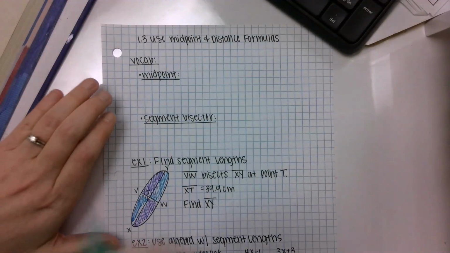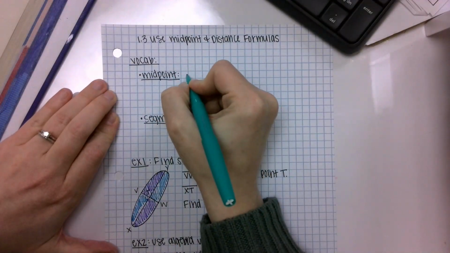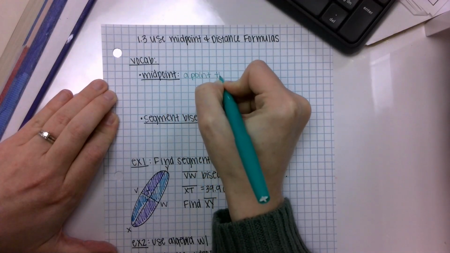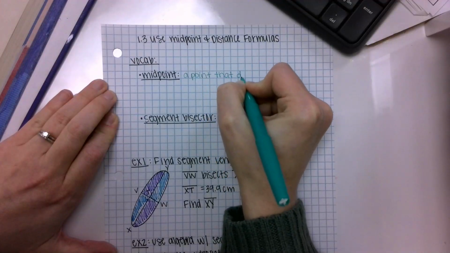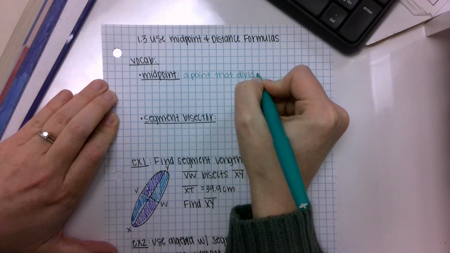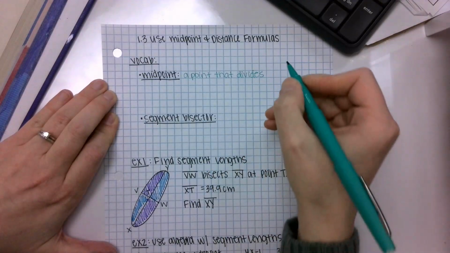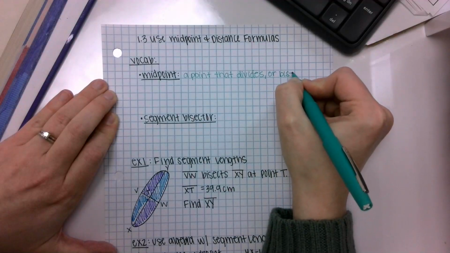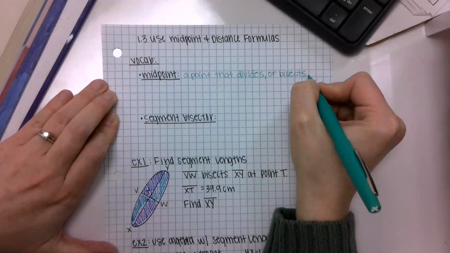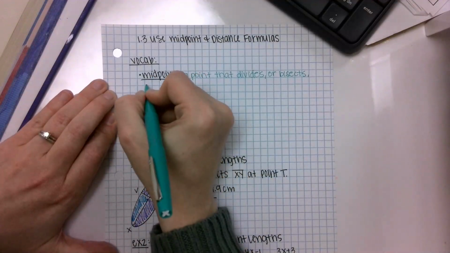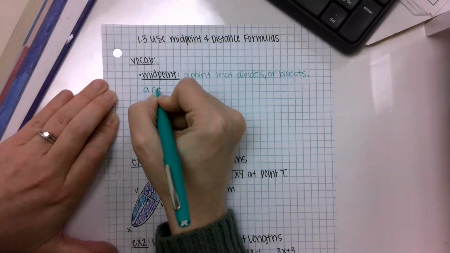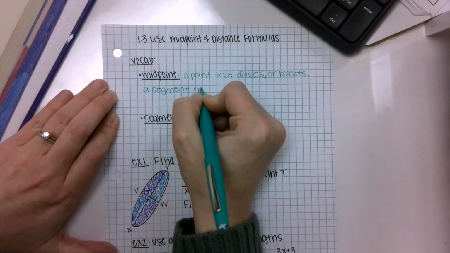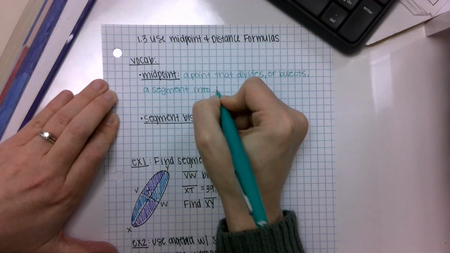The formal definition that we are going to use is a point that divides or bisects a segment into two congruent segments.